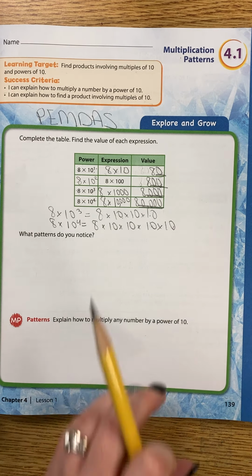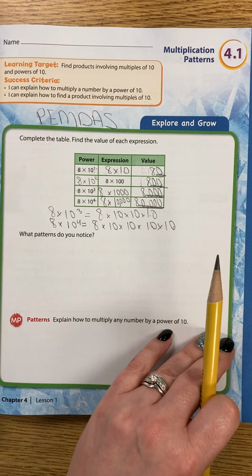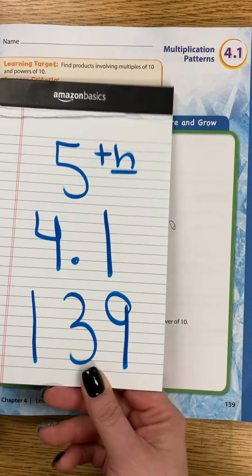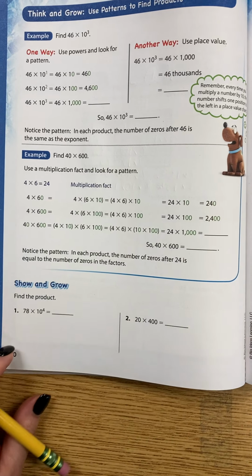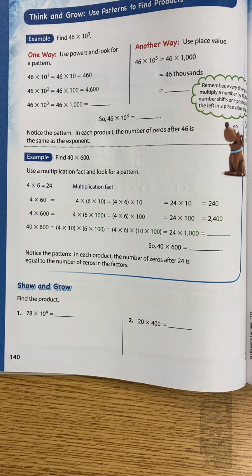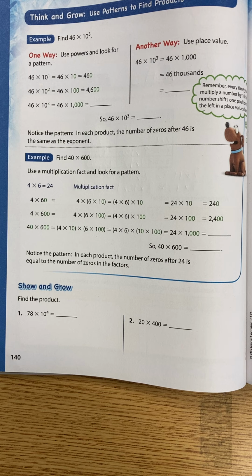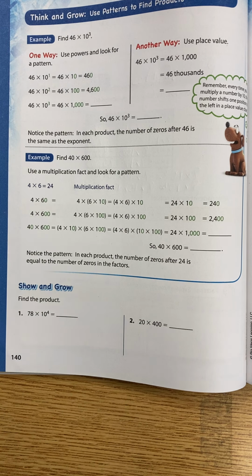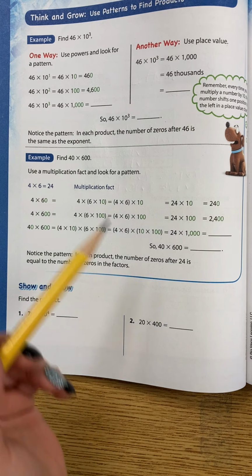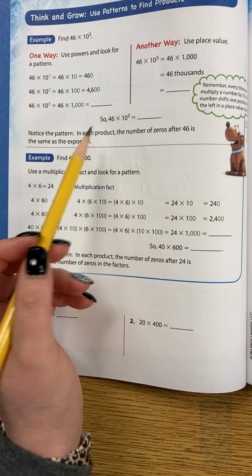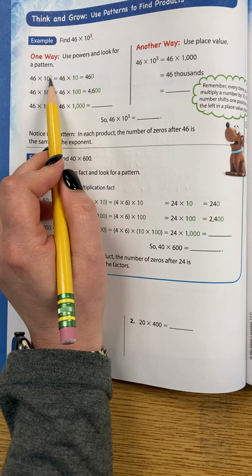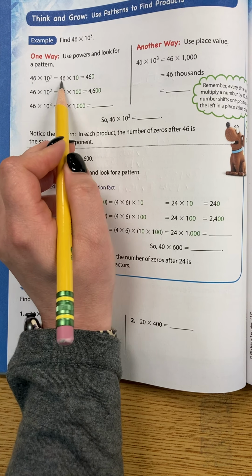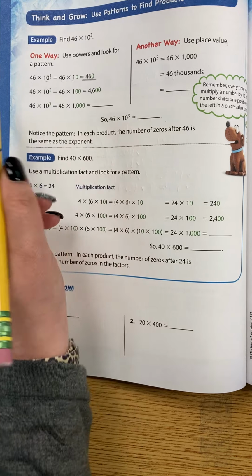All right, so if we look, we're going to turn the page to page 139. We're going to go to page 140. All right, on here it's telling you, Think and Grow, find 46 times 10 to the third power. Use powers to look for a pattern. That's one way, and then there's another way. You can also use place value, okay? So it says 46 times 1, or 10 to the first power, is really 46 times 10, which is 460.